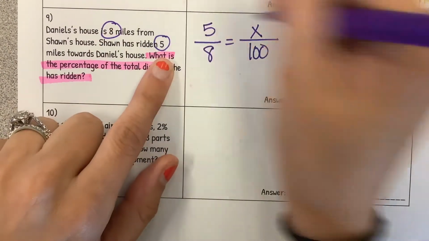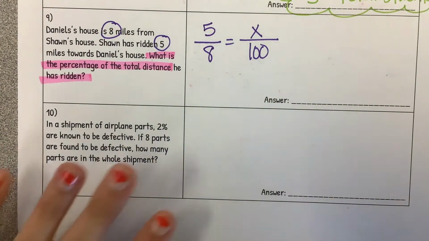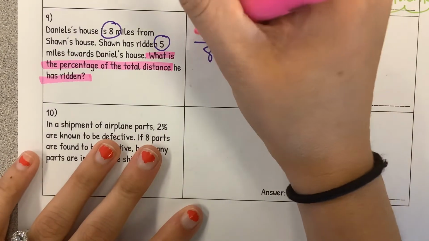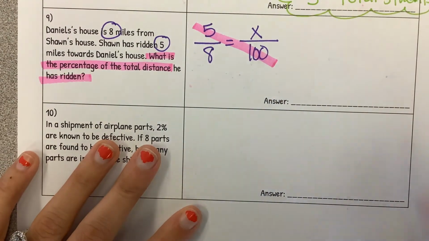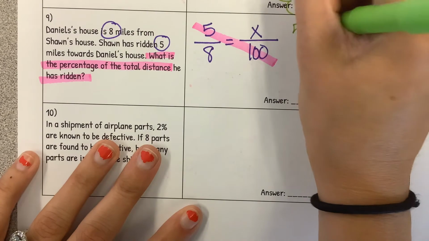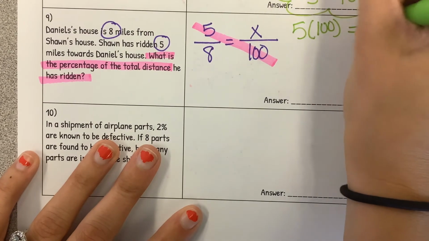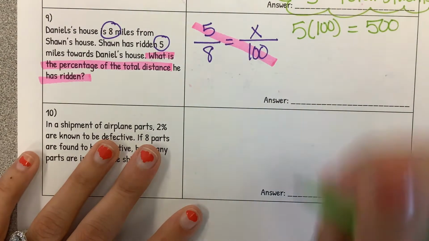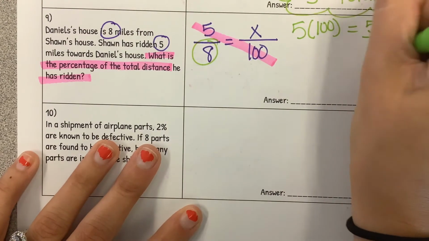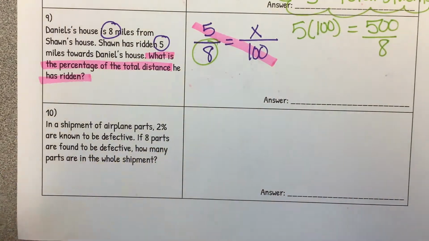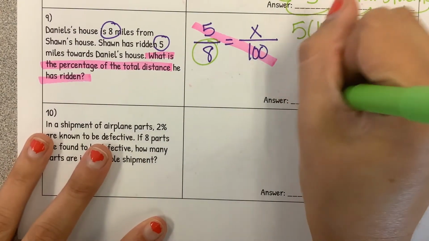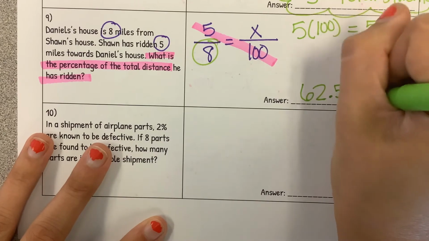The part that he's ridden is 5. And we can solve. 5 times 100 is 500. Divide by 8, and we get 62.5, and we were solving for the percent.